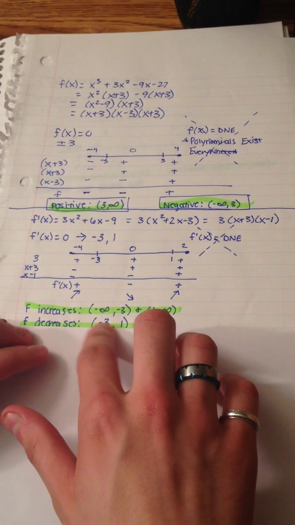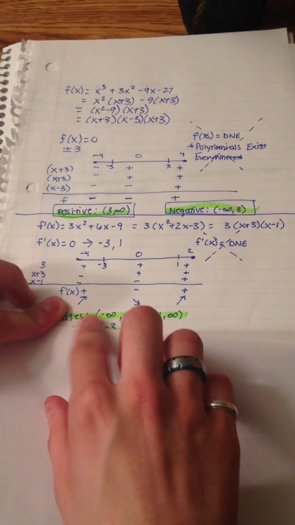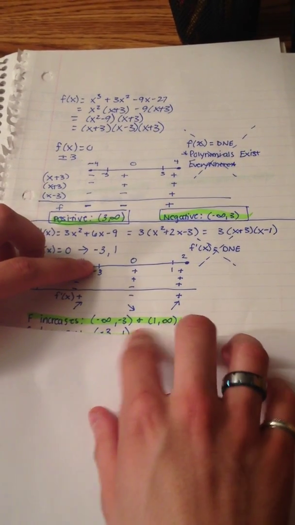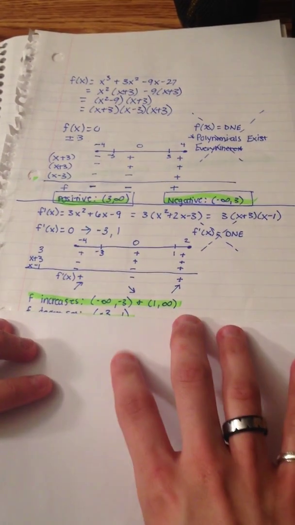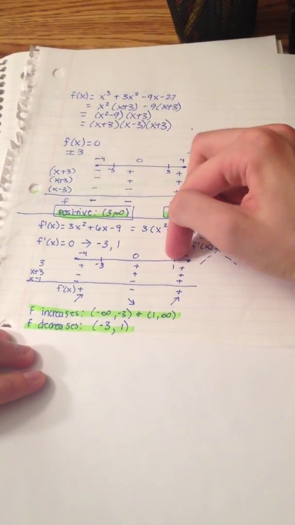So again, in interval notation, f is increasing from negative infinity to negative 3, and from 1 to infinity. And the function is decreasing between negative 3 and 1.